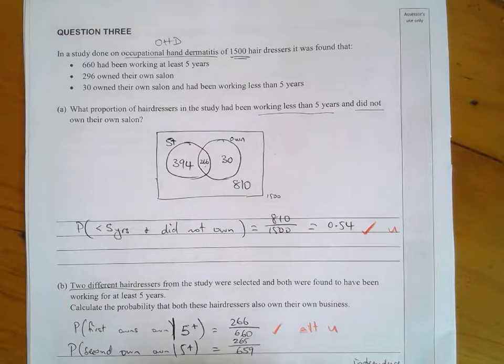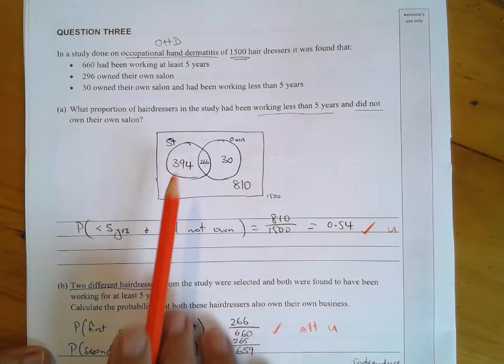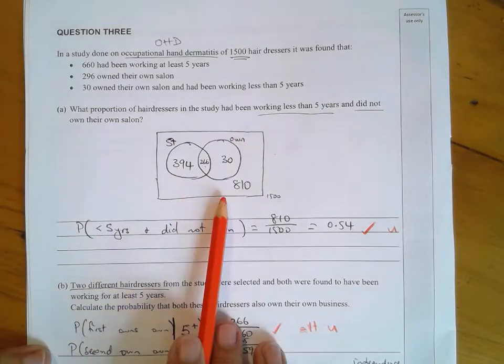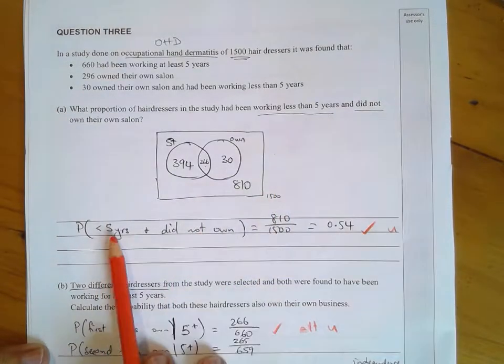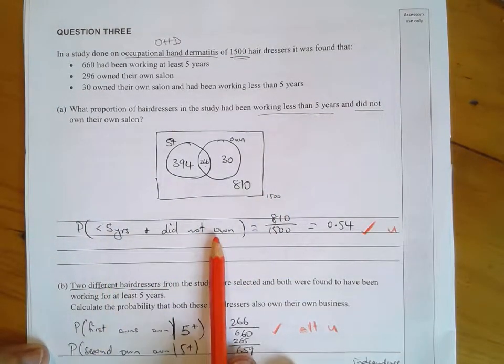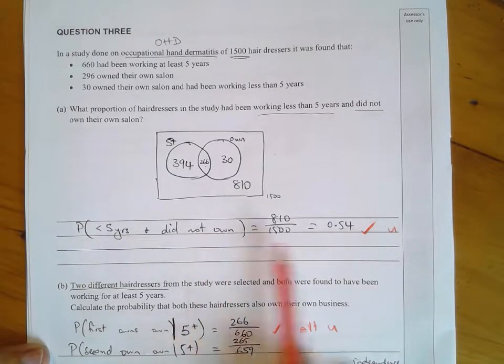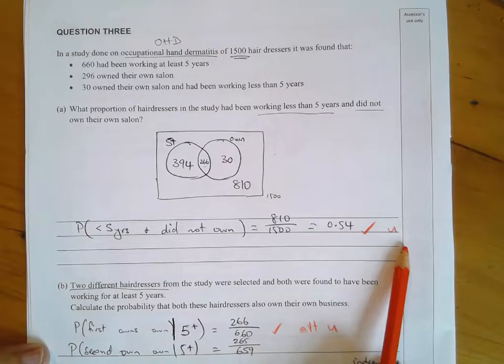For question 3, in the first part, like I said, I set up a Venn diagram. You could have done that with a two-way table or something, but identifying the correct probability of working less than 5 years and not owning their own salon, and it's 0.54, so that was worth a little U mark there.